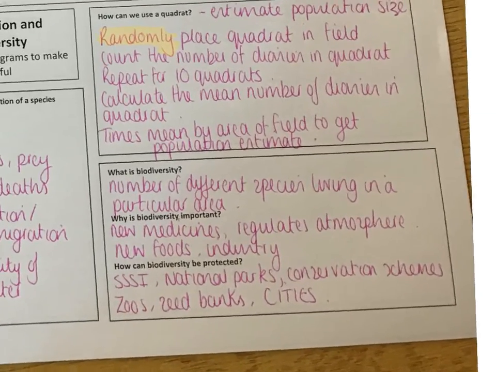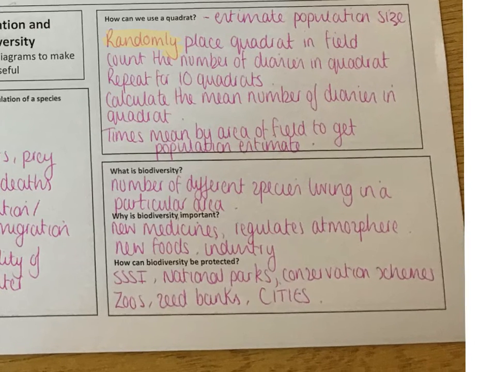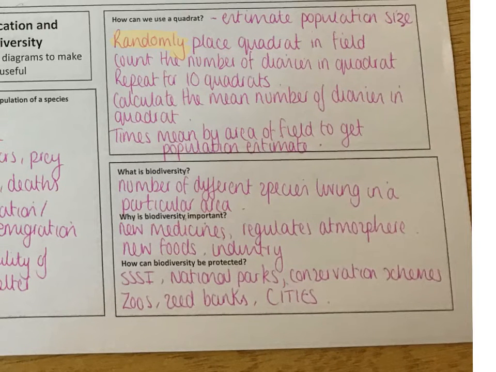Then, what is biodiversity? Biodiversity is the number of different species, different being a key word here. We're not looking at the same species, we are looking at different species living in a particular area. So the more species we have listed there, the more biodiverse it is. Why is it important? Well, it's important because we can make new medicines. It can regulate the atmosphere, so the amount of carbon and nitrogen in the atmosphere, make new foods, and it's good for industry in building and building materials.